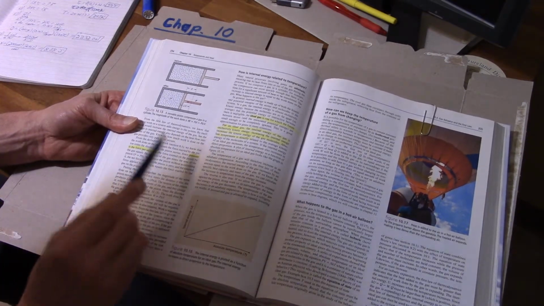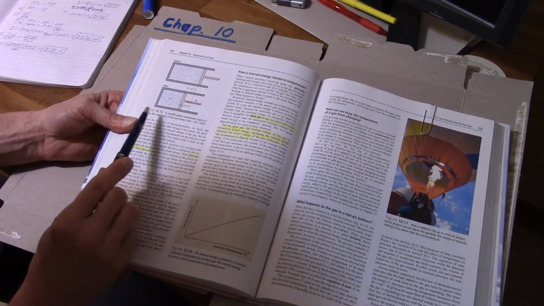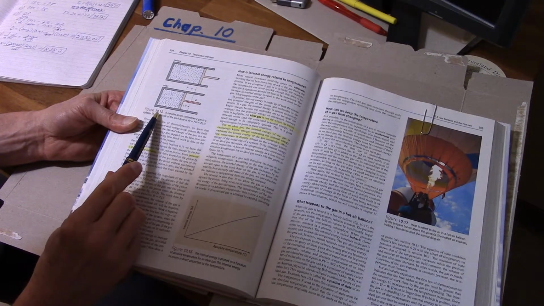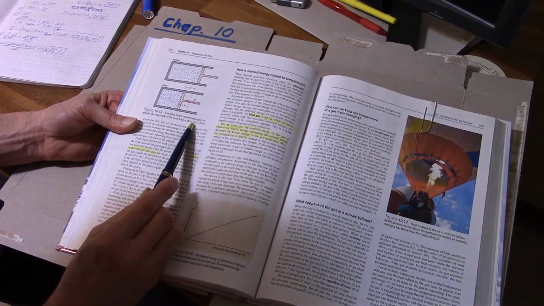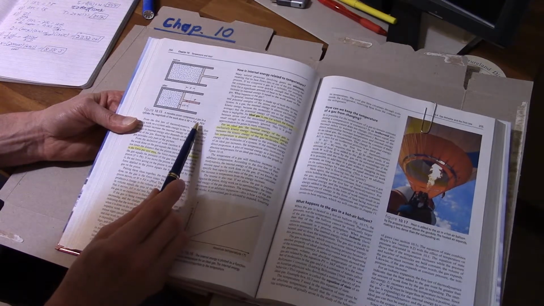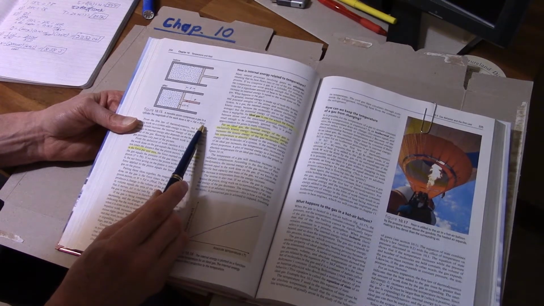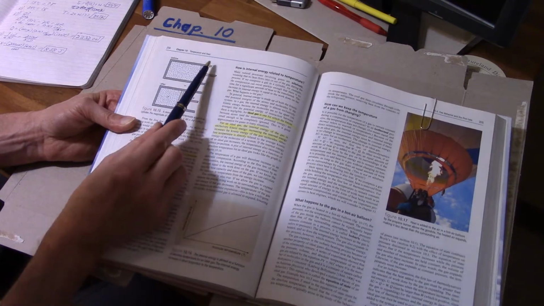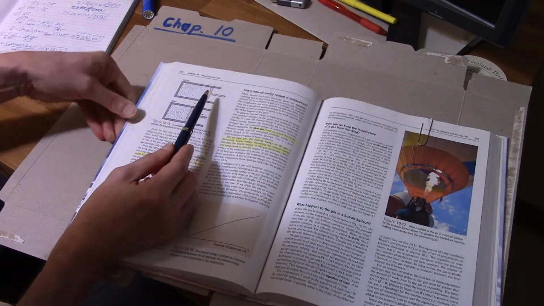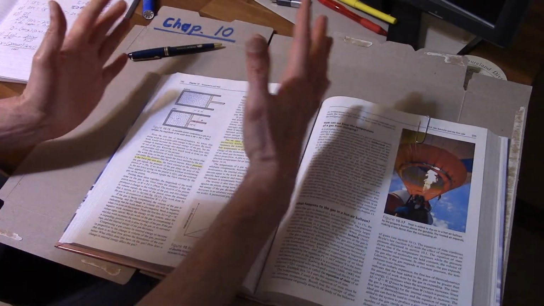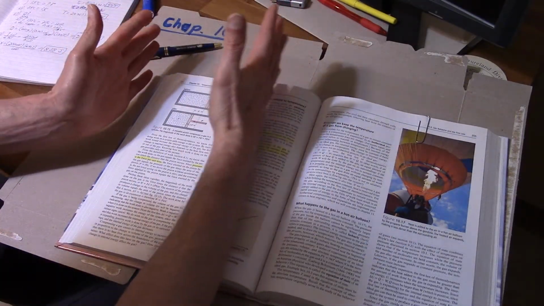Now, also if you look at figure 10.15, work is equal to force times distance, we all know that. But it's also pressure times your change in volume. Here's a schematic of a cylinder where the gas is being compressed.